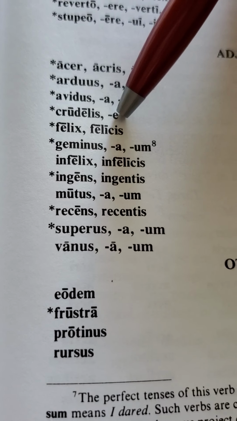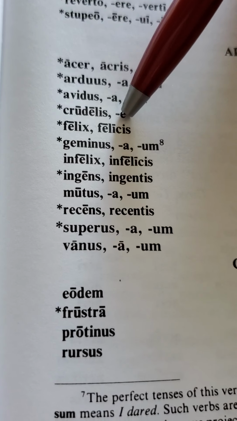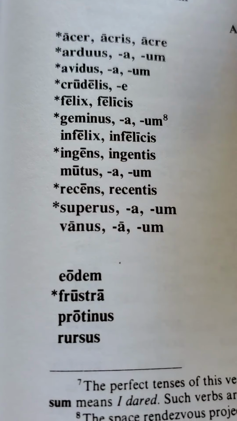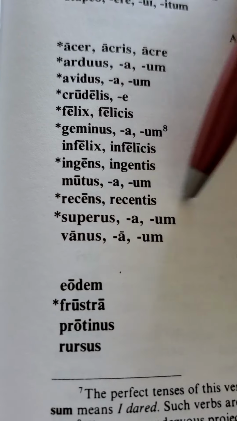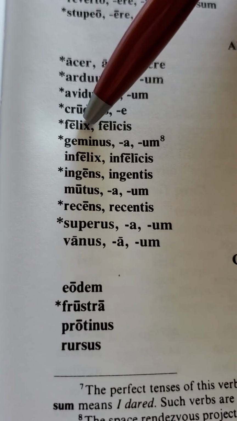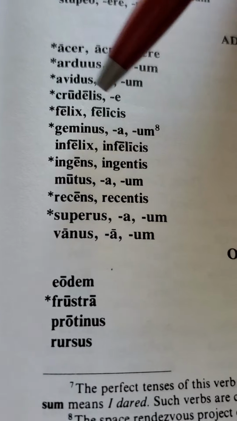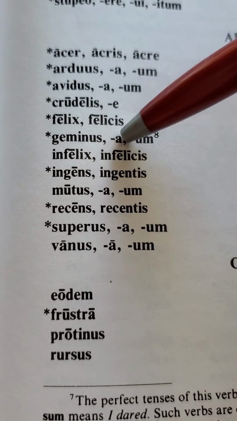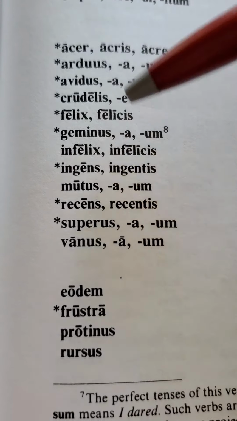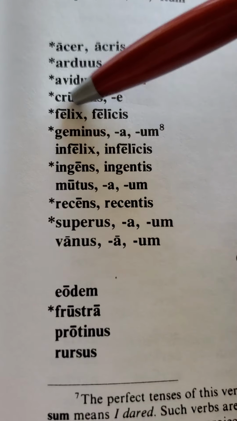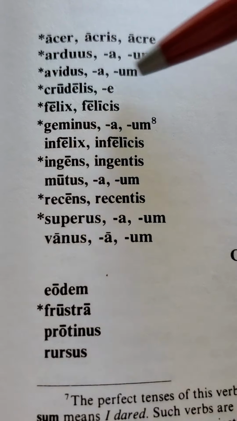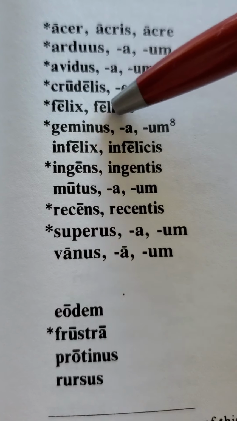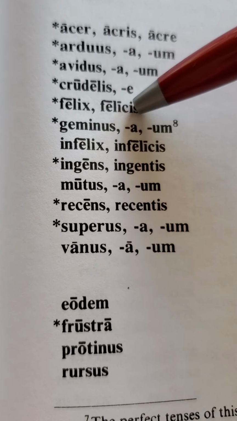That's a third declension adjective of 2 terminations. So you can flip back to chapter 20, I think it is, or it might be 19, to see how that's declined. But they're basically just third declension adjectives. Here, felix, felicis is a third declension adjective of 1 termination, as is declined on the next page, like ingens, ingentis. And this is what a third declension adjective of 1 termination looks like in the vocabulary. It looks basically like a third declension noun.